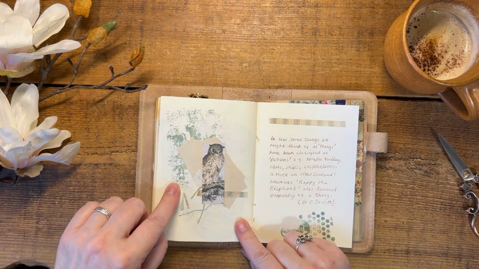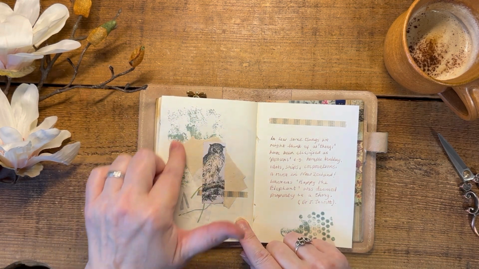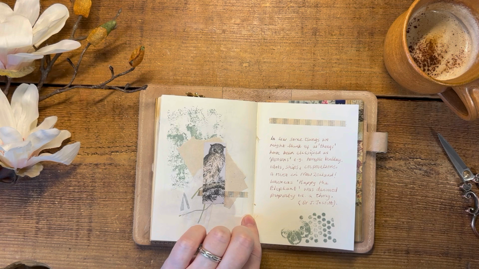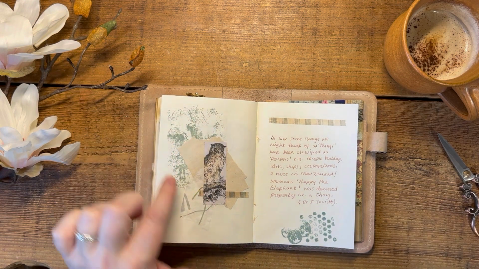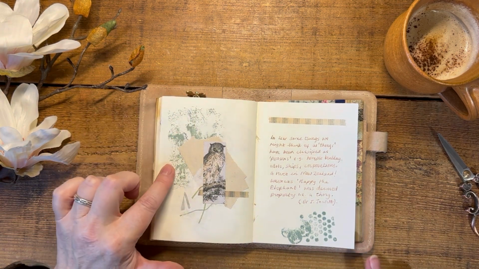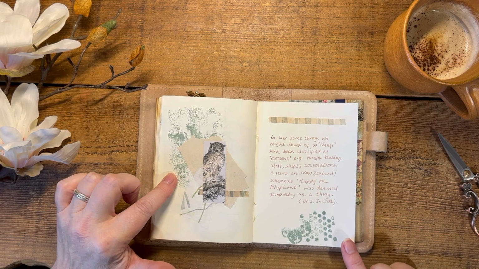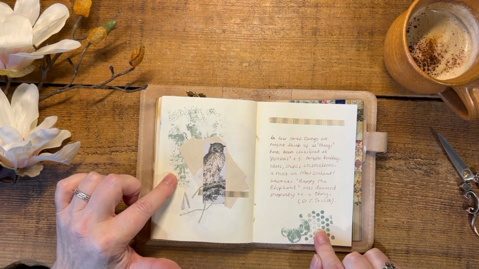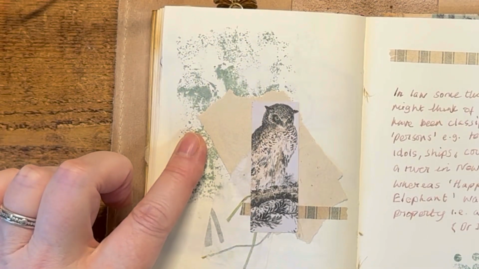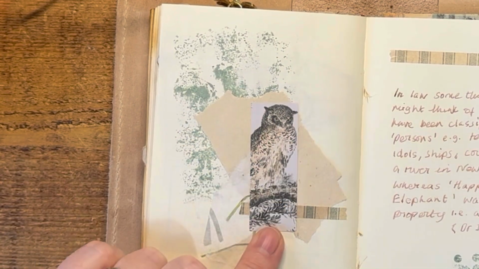Okay, so moving on to my last page, you might be relieved to know. And look at this. I found that colour ink, which is called Iced Spruce. I really love that colour. It's a distress oxide ink called Iced Spruce by Tim Holtz, and I did some more stamping with my dotty stamp and some stamping here and some paper pieces and a sticker.